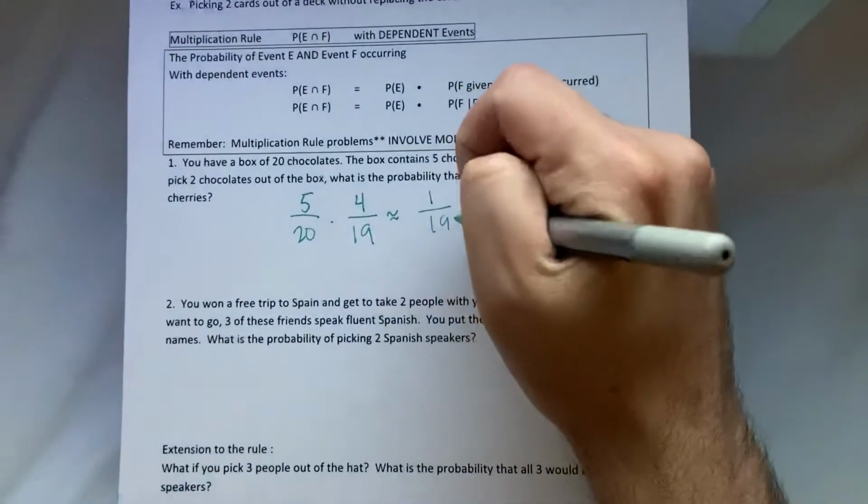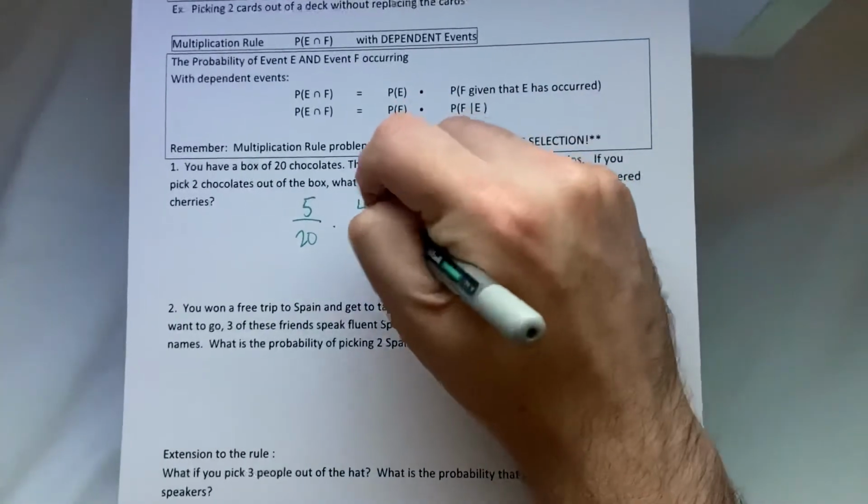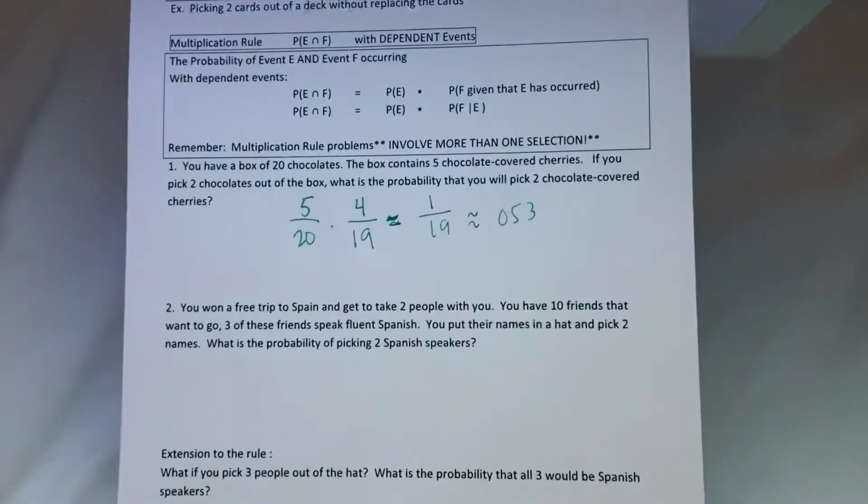This is about 0.053. This is really an equal sign, it's exact.